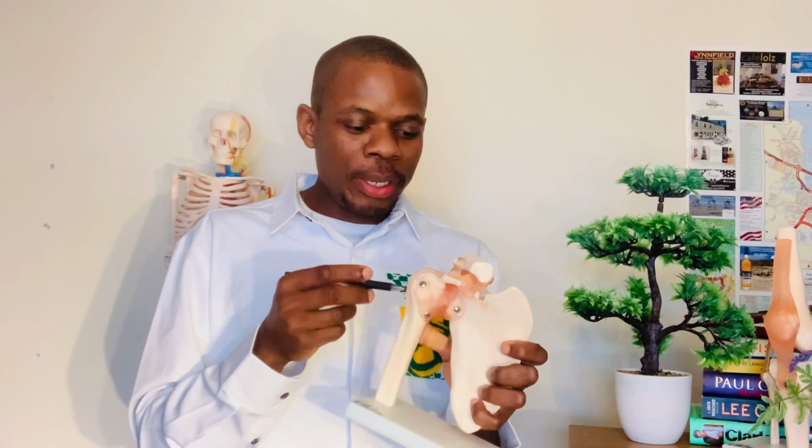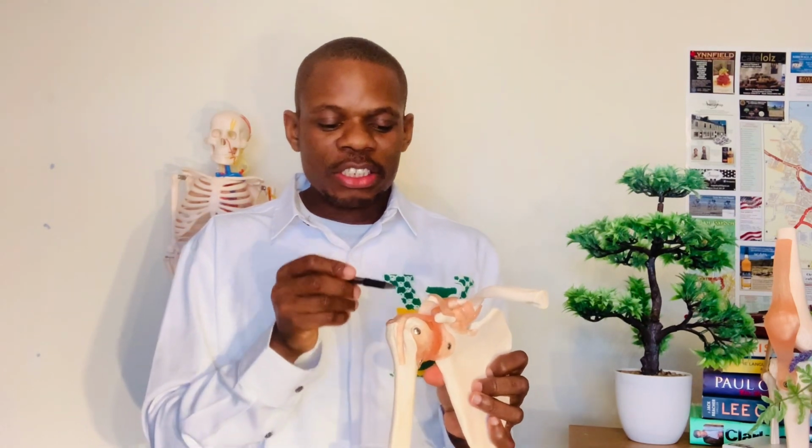These bursae help to reduce friction between the tendons that traverse the shoulder joint when the shoulder goes into motion.